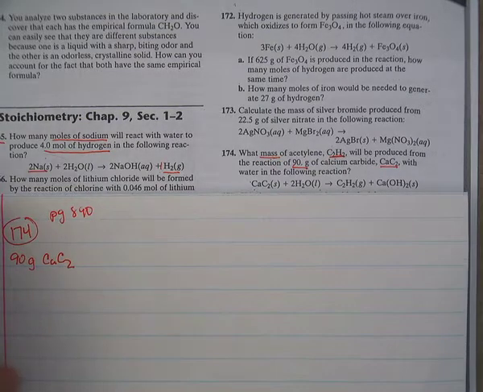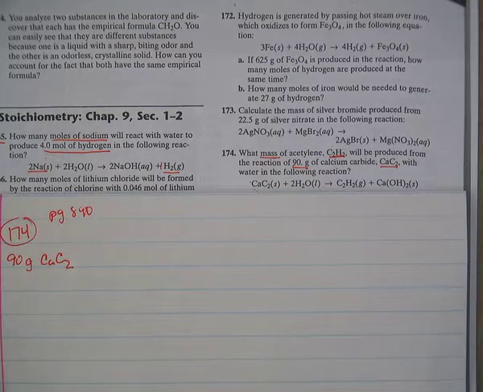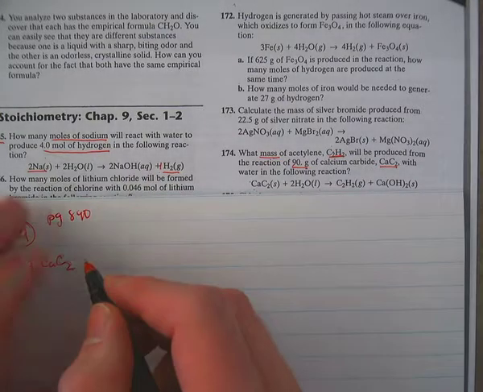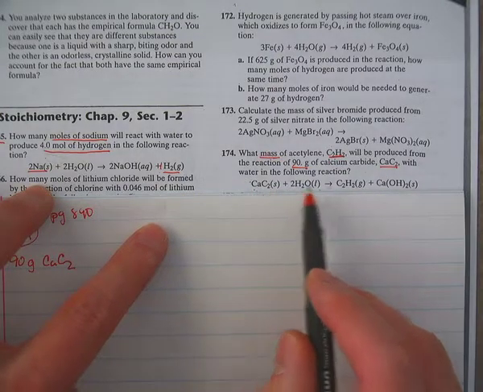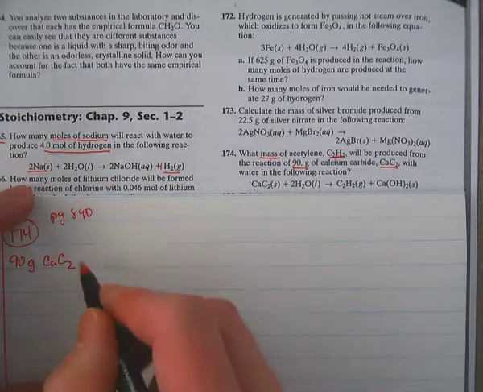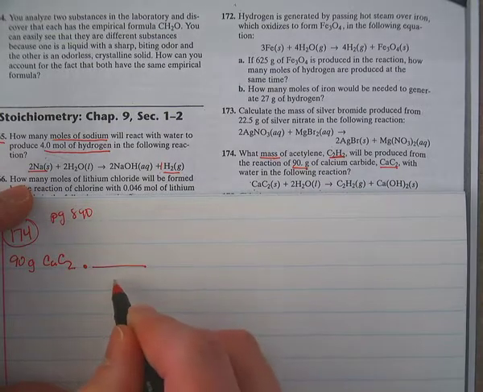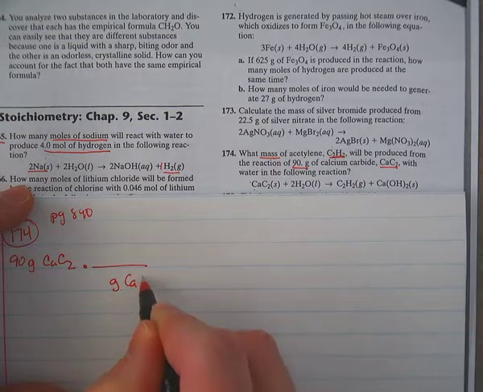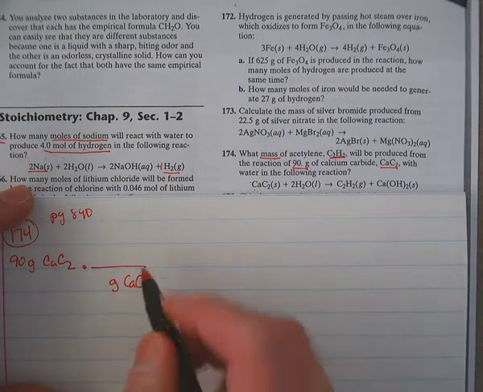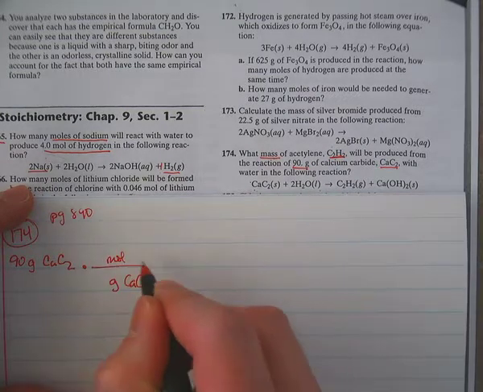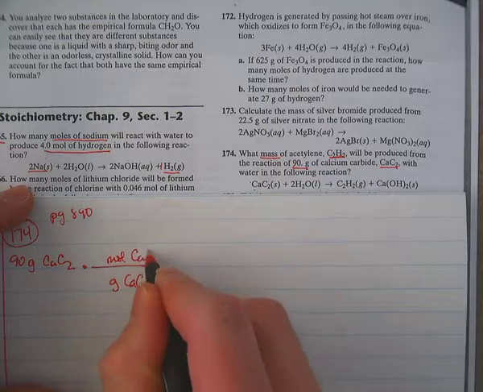Whenever they give us grams, grams is pretty much useless as far as stoichiometry problems go. I have to convert that into moles before I can do anything. Remember, I have to have moles to go from one chemical to another in my balanced equation. So I'm going to write grams CaC2 on bottom, because whatever my unit is in my given, that's what I have to cancel out. And I have to turn that into moles before I can do anything else.